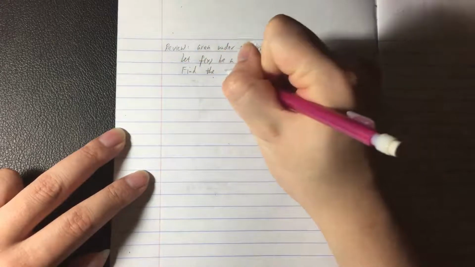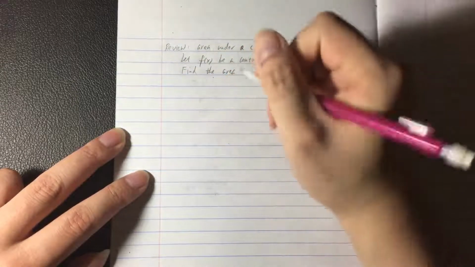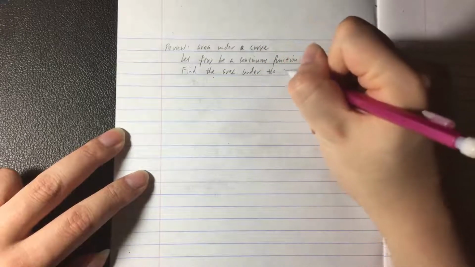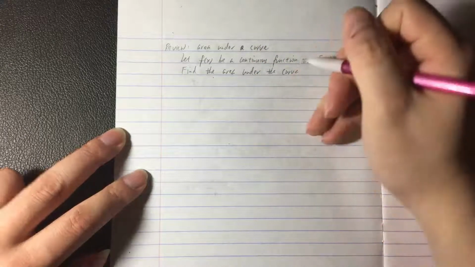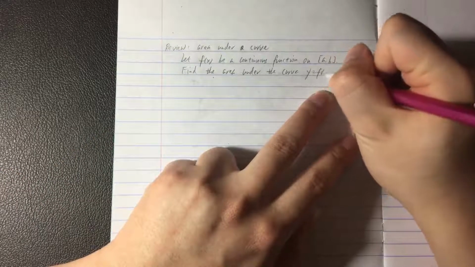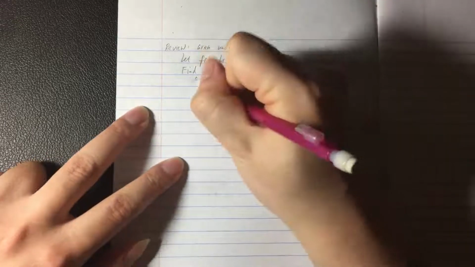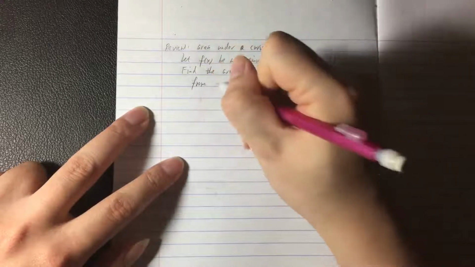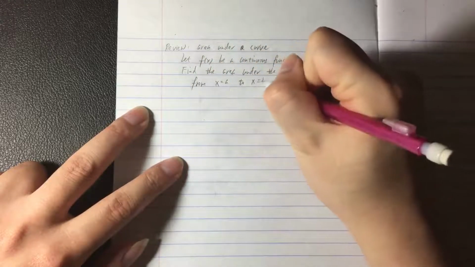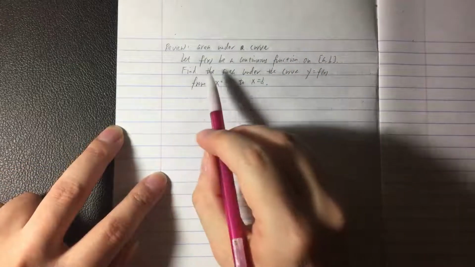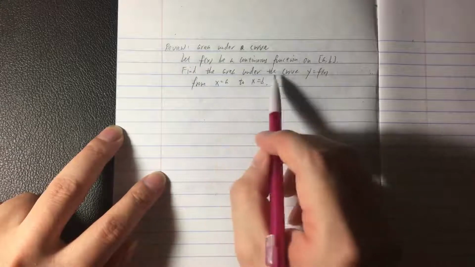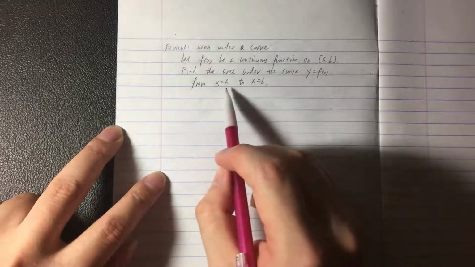Find the area under the curve y equal to f of x from x equal to a to x equal to b.